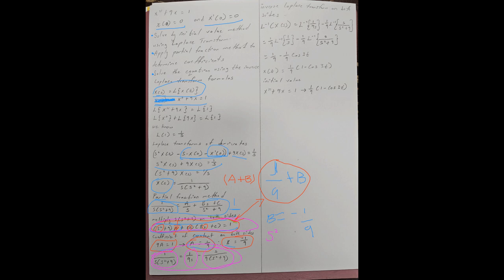So that's what you see up here, which is the Laplace inverse of 1/9s, and then I have it here as well. I'm going to ask you a question right here.